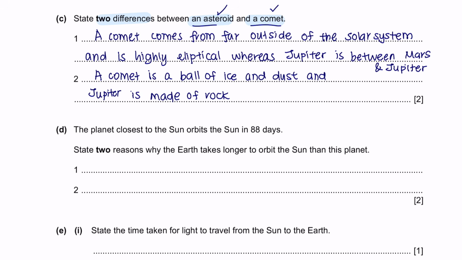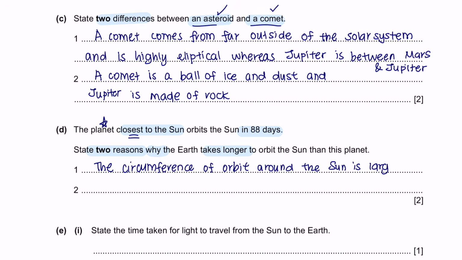Question D. The planet closest to the Sun orbits the Sun in 88 days. State two reasons why the Earth takes longer to orbit the Sun than this planet. One of the reasons is because the Earth is placed further from the Sun compared to the closest planet, meaning that it would have a larger orbit compared to this planet. So you can say that the circumference of the orbit of Earth around the Sun is larger. And another reason that it's taking longer is because our planet Earth is moving slower.